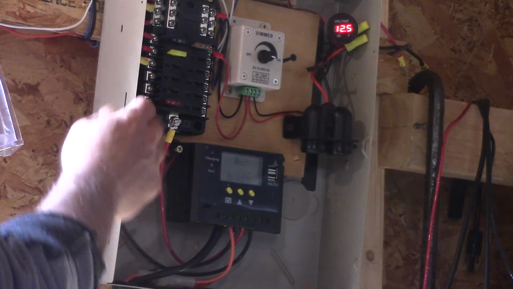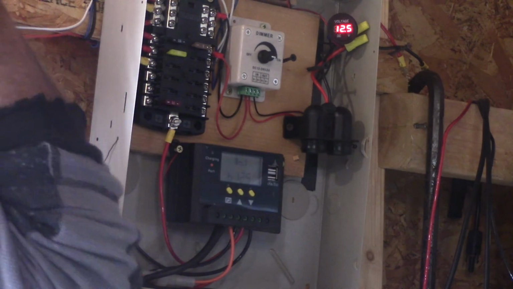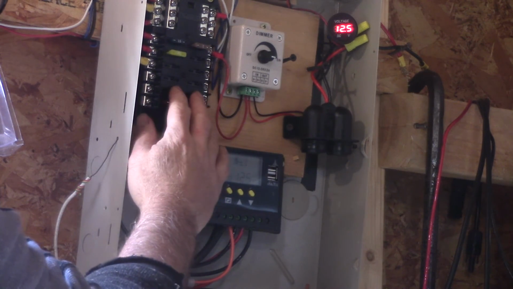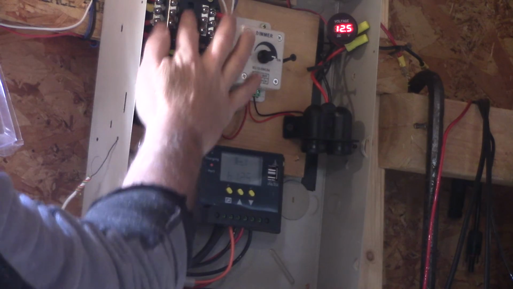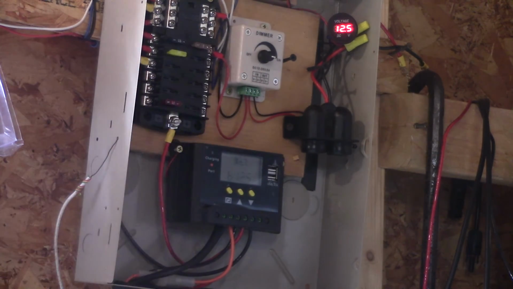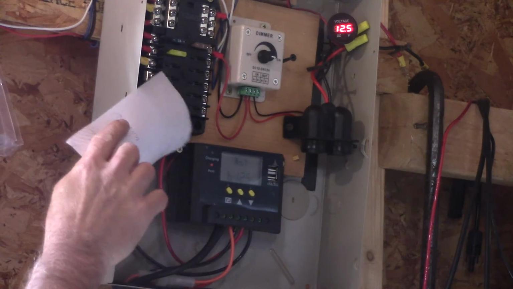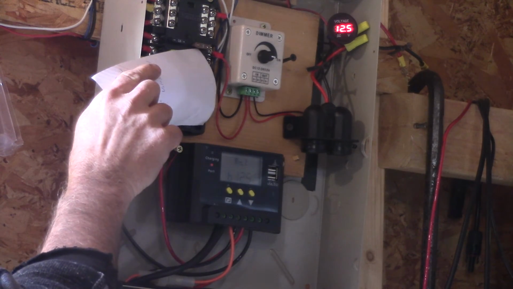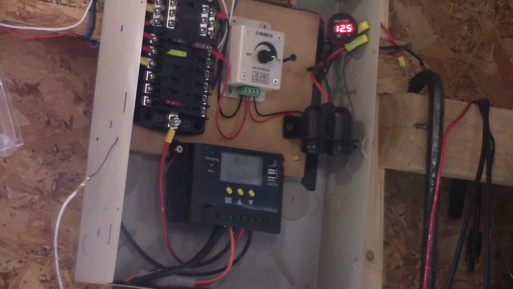Now, let's go up here. This is our fuse bus. Down here we have our 12 gang positive bus, right? And up here we have our 12 gang negative bus, up there. So over here, if you notice, I have a 5 amp fuse. You probably can't see it because we're kind of far away.